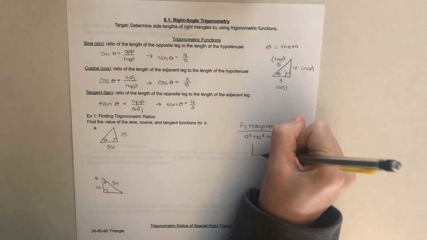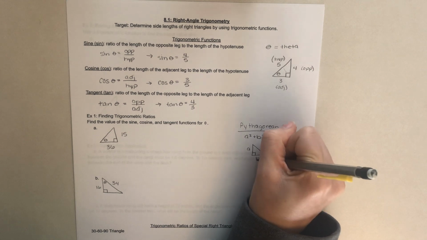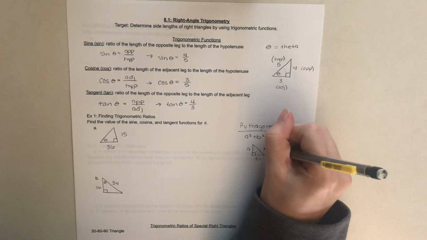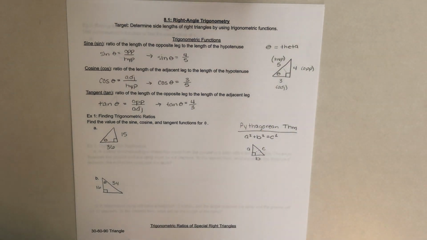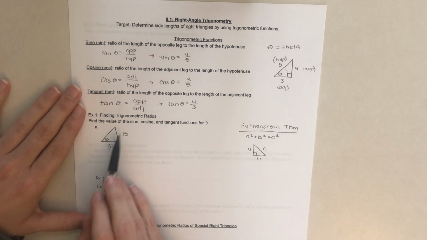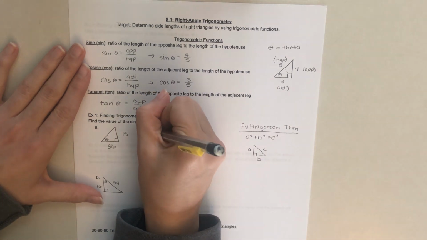So my a and the b are going to be what's called the legs of a right triangle. So the right angle is going to be in the middle of those, and then my C is the hypotenuse. Okay, so in this case, I have both of my legs, so my A and my B. It doesn't really matter which one you label A and which one you label B.